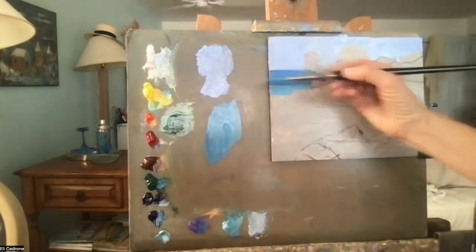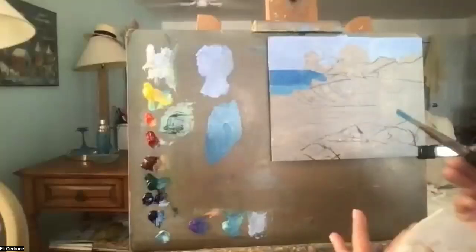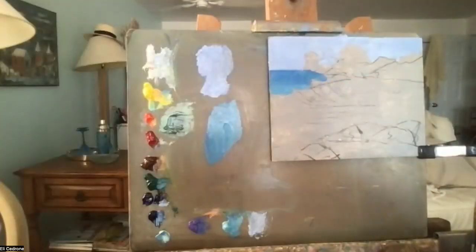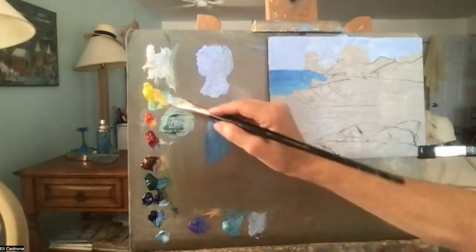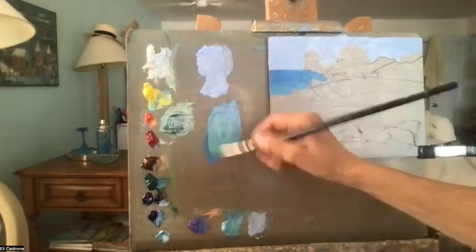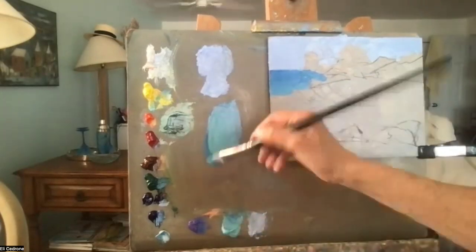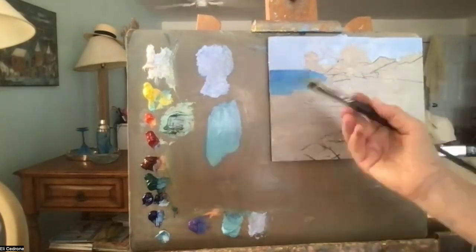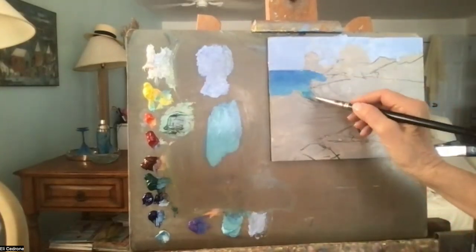Notice my brush strokes are going this way because I'm trying to illustrate to you how flat this all is here. Then all of a sudden it starts to go, and I'm going to add a little yellow to this. I should have more paint. Let's see, there we go. Make sure you use enough paint when you're painting in oils. Not tons at the beginning, but enough to push around later.